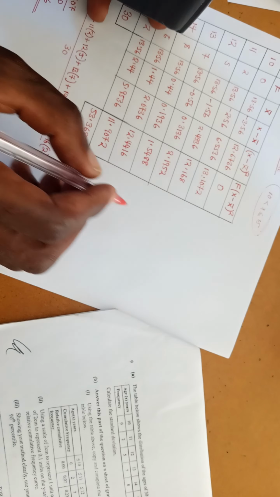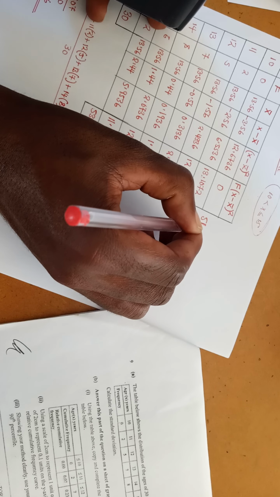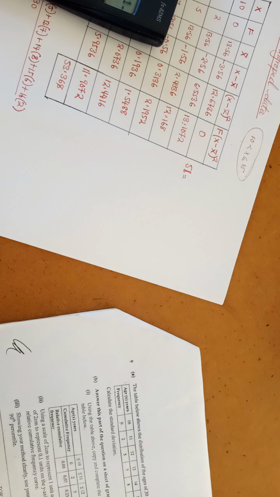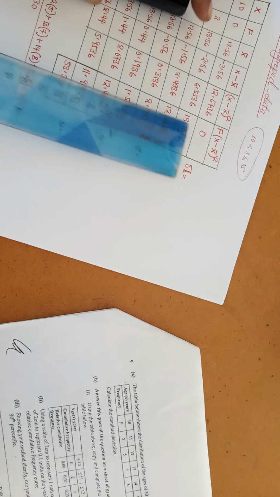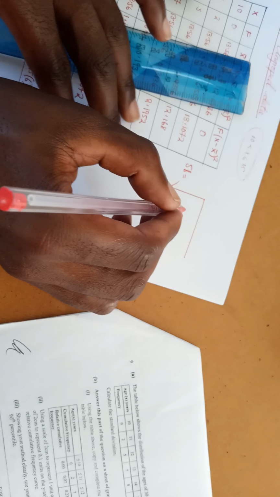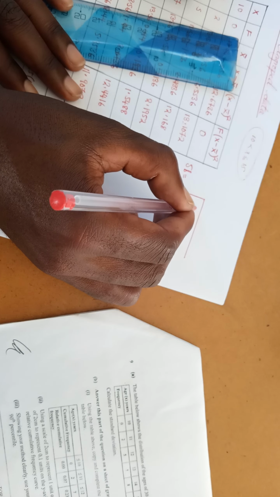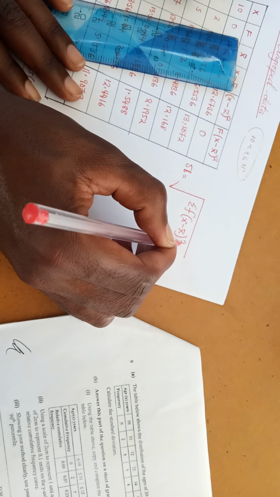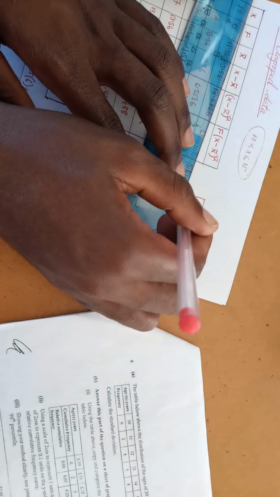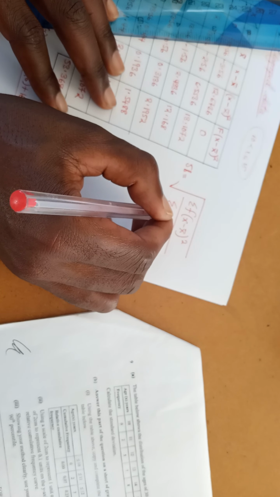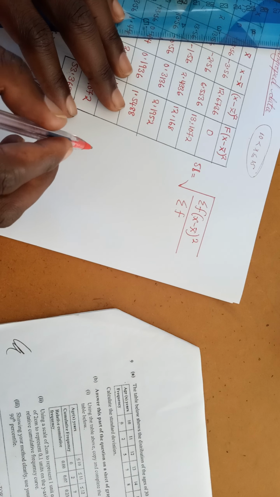So we're going to say our standard deviation is equal to the square root, that is the summation of f times (x minus x bar) squared, over the summation of the frequency. That is the formula that we are using.